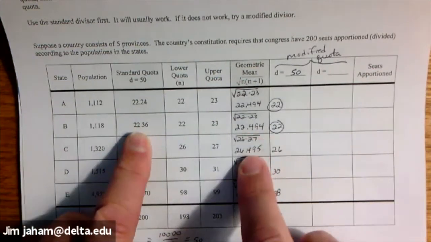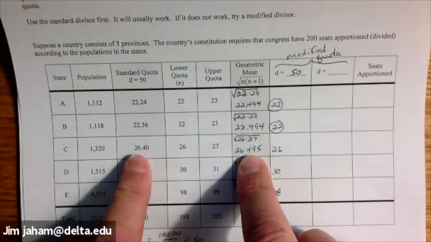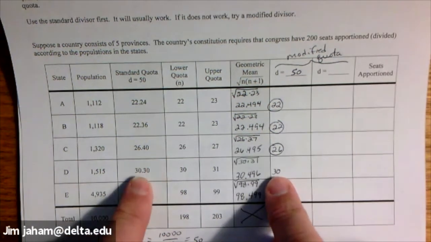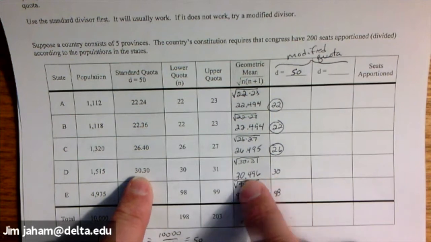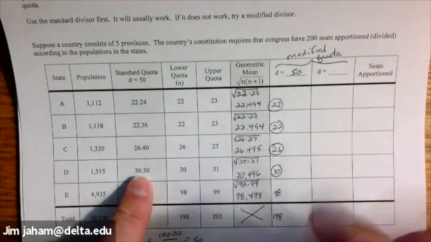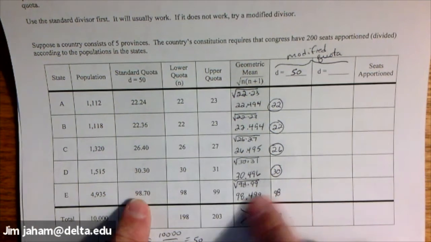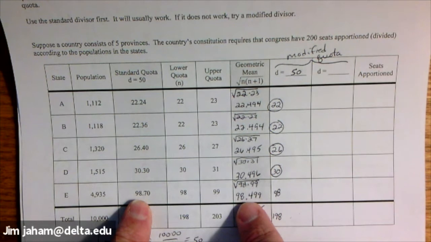Go on to the next one. Is 26.4 larger than 26.495? The answer is, again, no. So we keep this one. 30.3 compared to 30.4, is 30.30 larger than 30.49? No. So again, we keep this one. And then the last one, is 98.7 larger than 98.499?